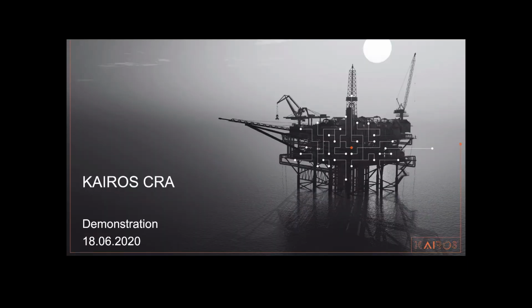Hello everyone, and welcome to this demonstration of the Kairos Control Room Assistant. I will show how the assistant can be utilized as a tool for control room operators to monitor and optimize the performance and safety of process plants.